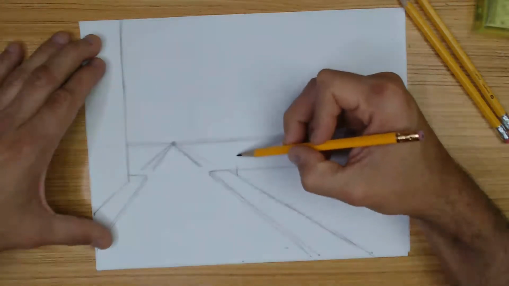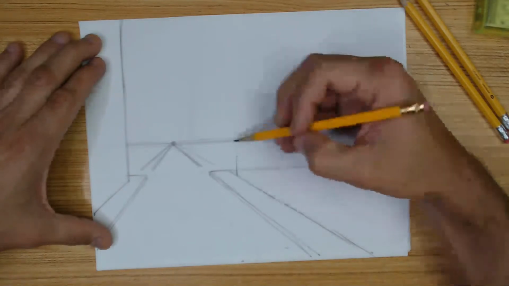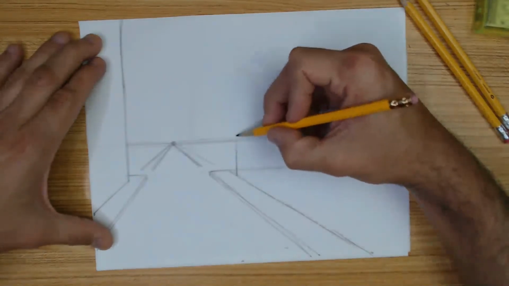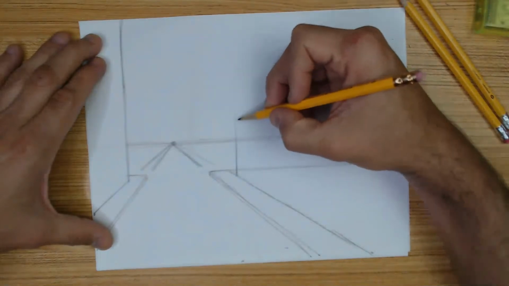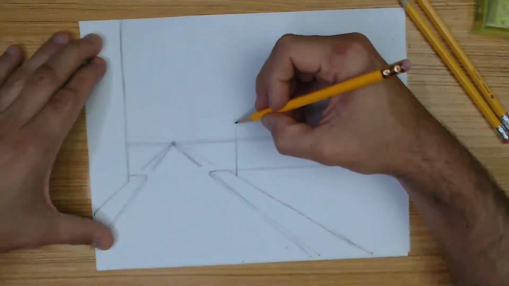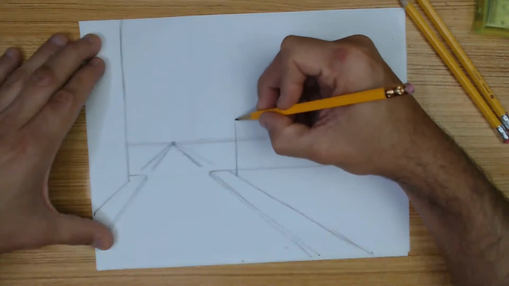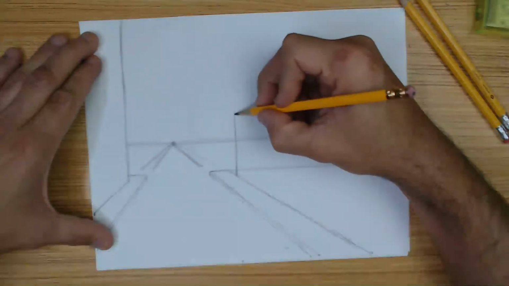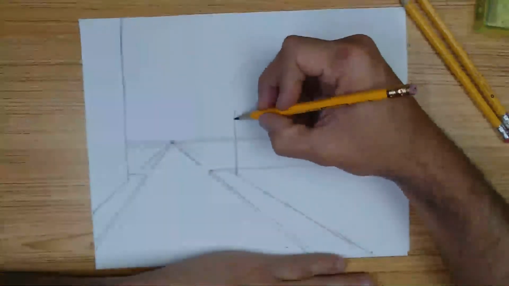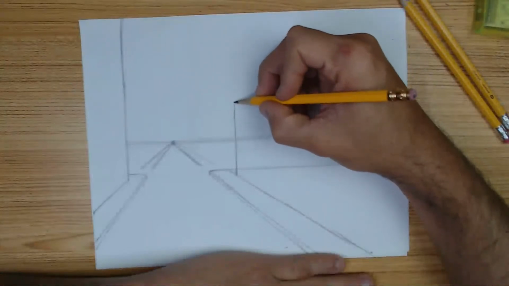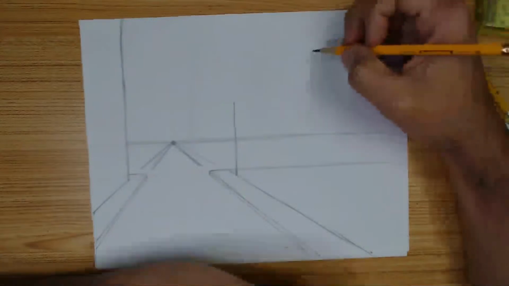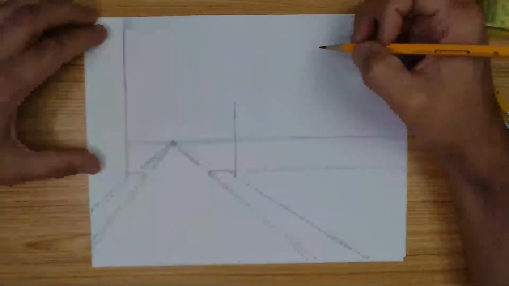So I'm going to go up, up, up, up straight. This line doesn't need to be in perspective. This is just a building going up, just like on the other side. But I'm not going to go all the way up, okay? I'm going to go maybe about here. Maybe about here. I'll stop. Okay, I'll explain to you why.